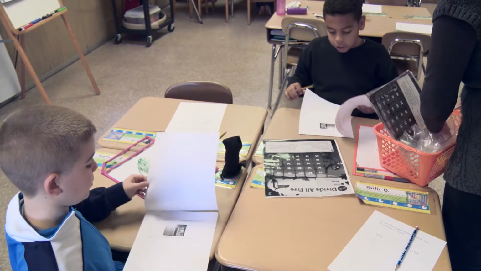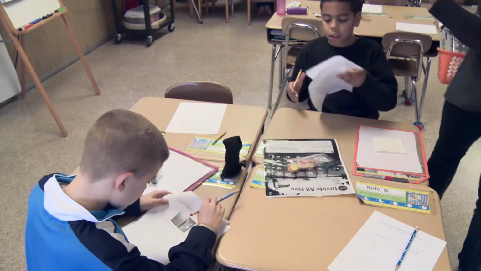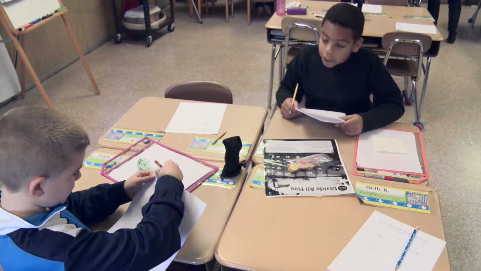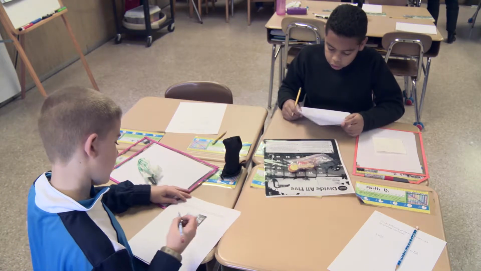You can play divide all 5. Do it on your own, but then peer check it, please. Do that second page on your own and then peer check it, please. This page. And then you guys can play in teams. You can play divide all 5, okay?